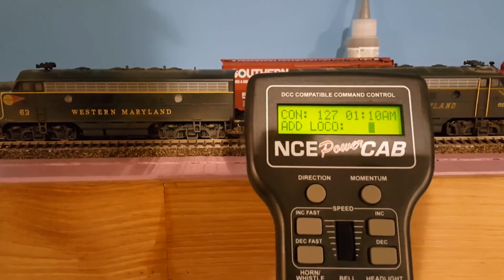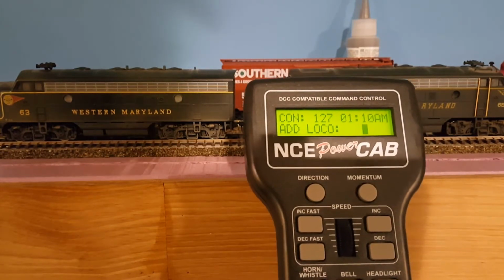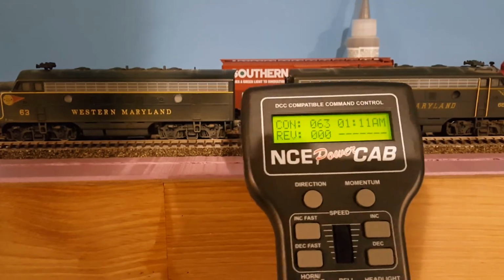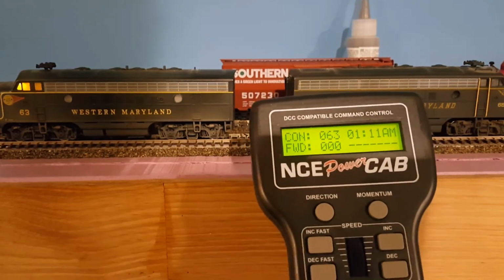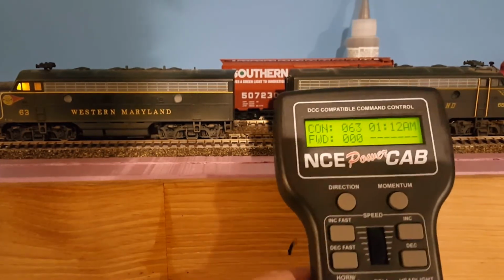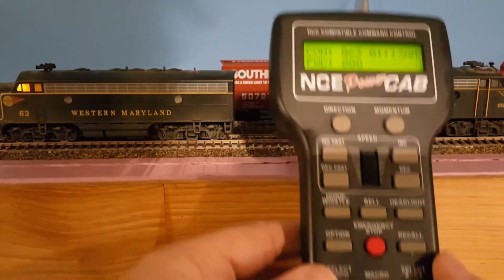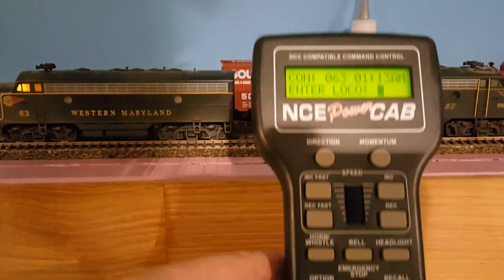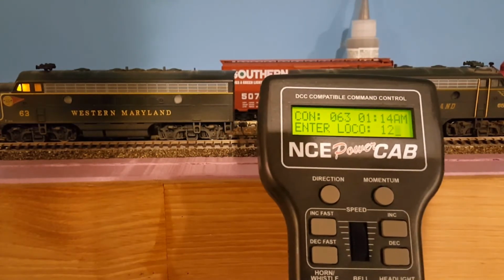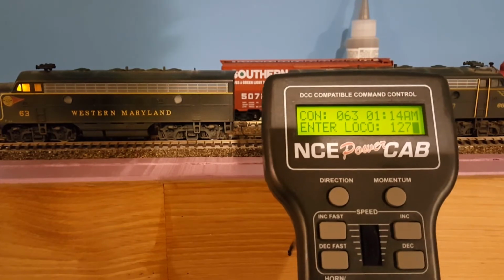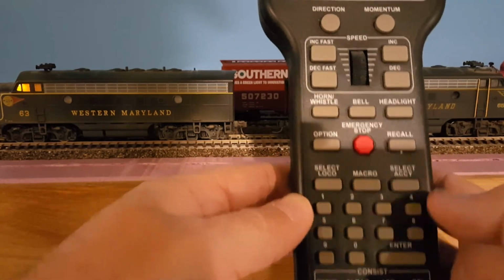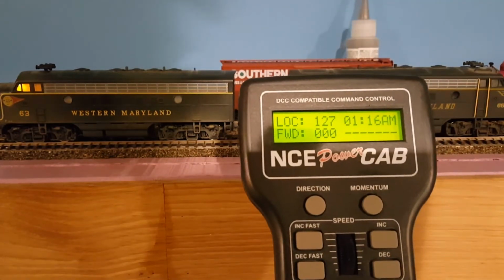And we don't need to add any more locos, so we'll hit enter right there. Now all we have to do to run this is, I want to go forward. You can see the headlight on that light up. I will select our loco, and that comes down here. You can see that flashing. I'll enter 127. That's our loco number for these two in this consist, and then enter. So that comes up with that.